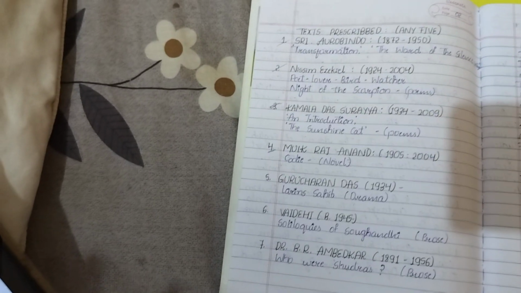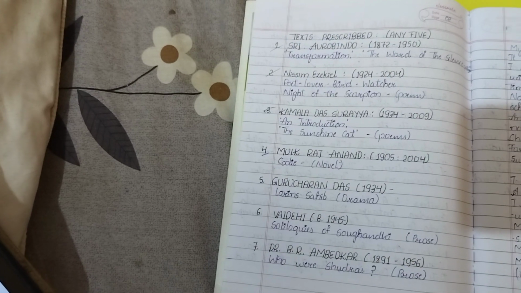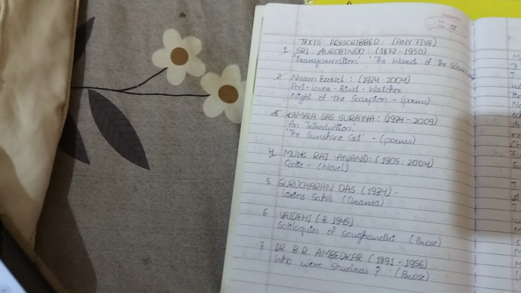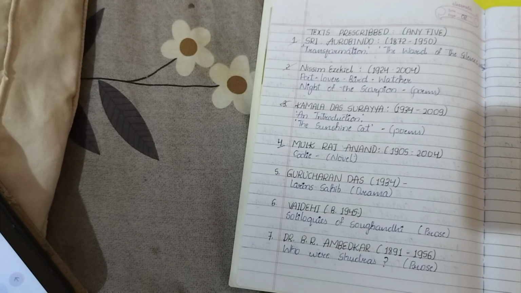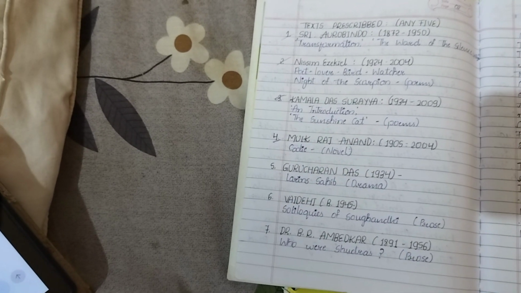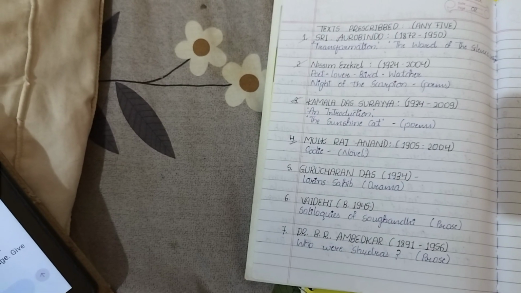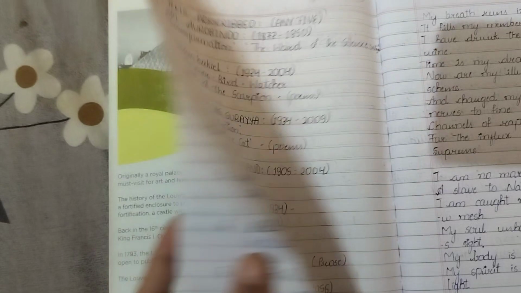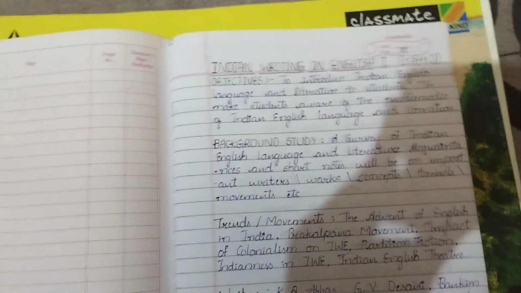So now we are delving into an enriching exploration of Indian writing in English as we unravel the brilliance of Sri Aurobindo's work and shed light on the course syllabus, all in the pursuit of academic excellence. So first we're going to discuss this syllabus of Indian writing in English.